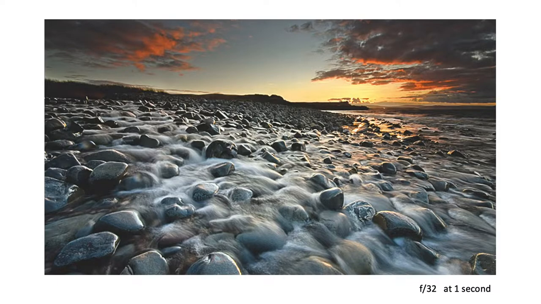So here's another example of extended depth of field, but it's using a slower shutter speed. So when you set your camera on aperture priority, which allows you to select the aperture, if you select a very small aperture like f/22 or f/32 here, your camera will automatically adjust your shutter speed to let in enough light to make a correct exposure.